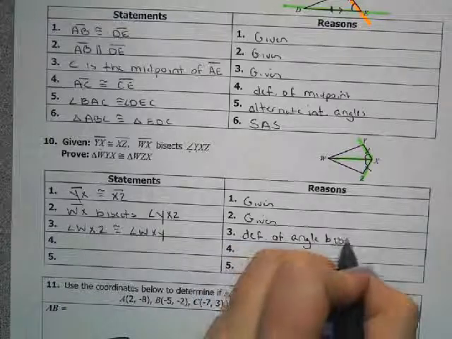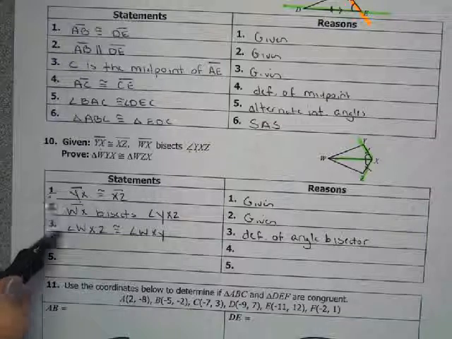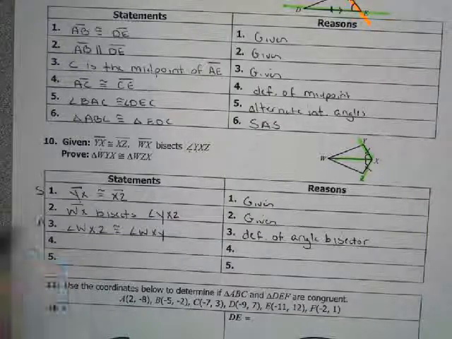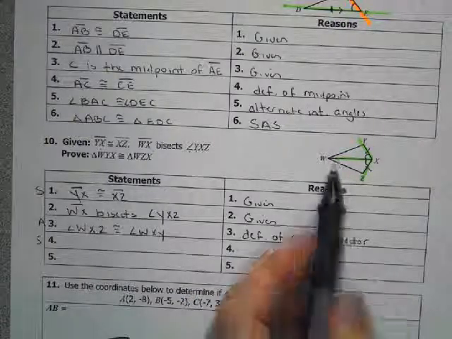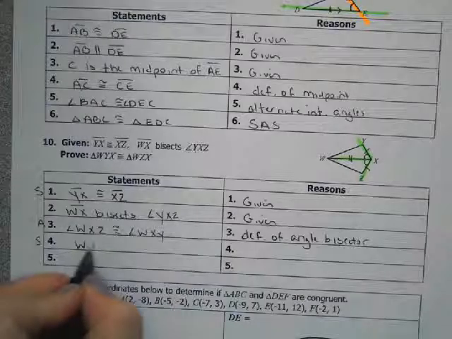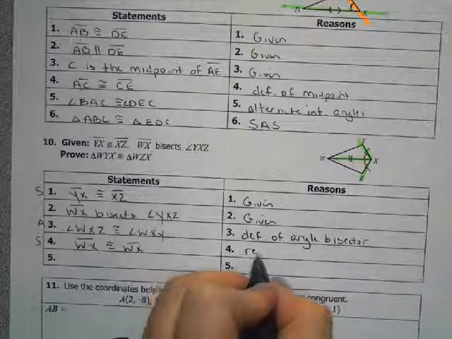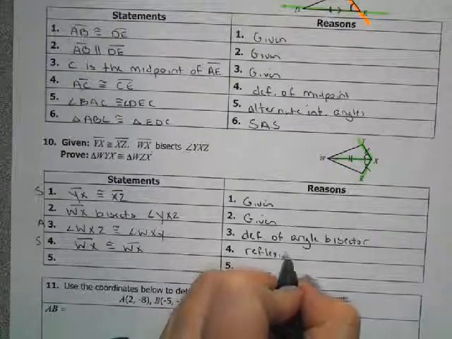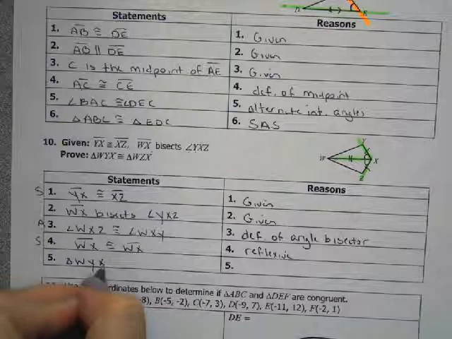And then we have a side and an angle. So obviously we need another side. And we look at the drawing and see that WX is congruent to itself. Reflexive property. And triangle WYX is congruent to WZX by side, angle, side.